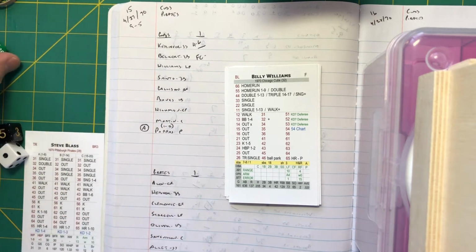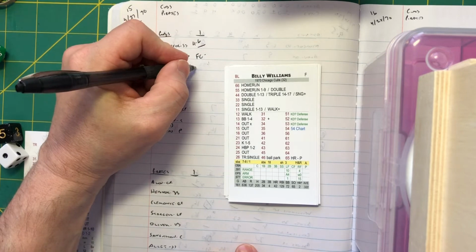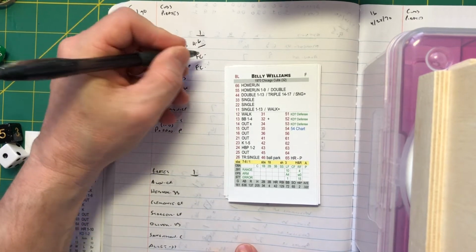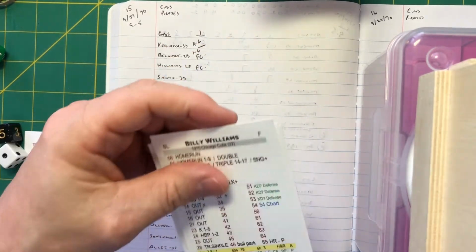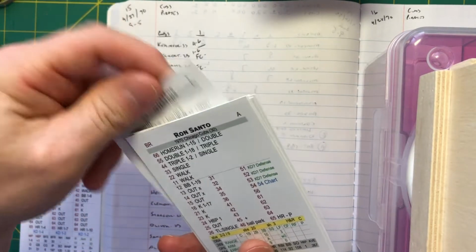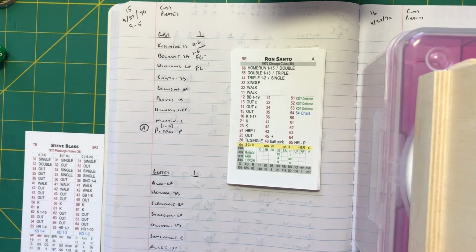And he makes the play. Now it's an even number on the roll. So Blass is going to glove it. He's going to go to Alley for 1, and the relay to Al Oliver is not going to be in time either. So Williams is safe on the fielder's choice.